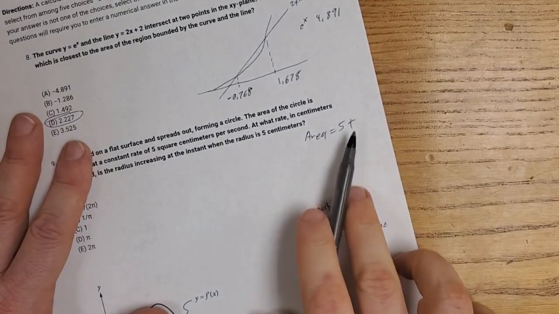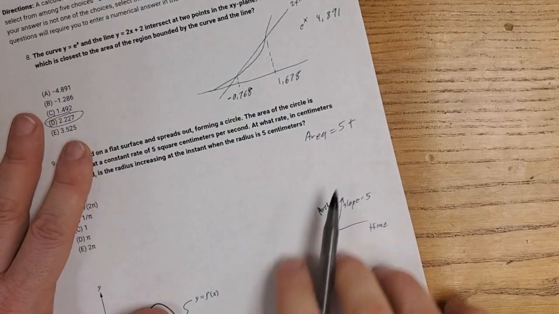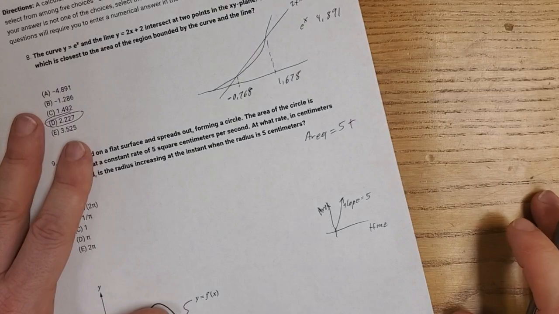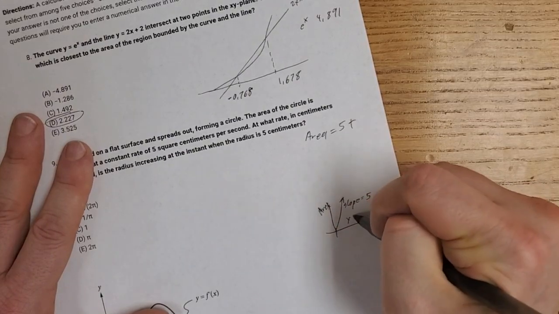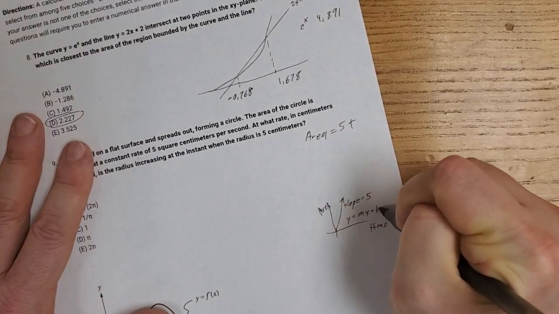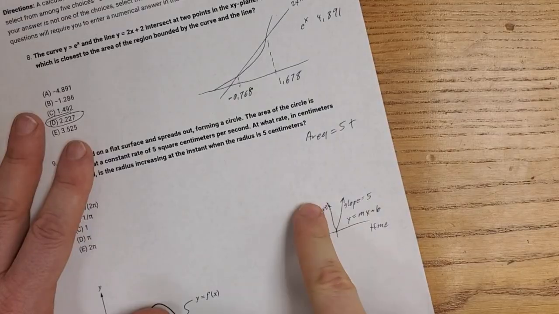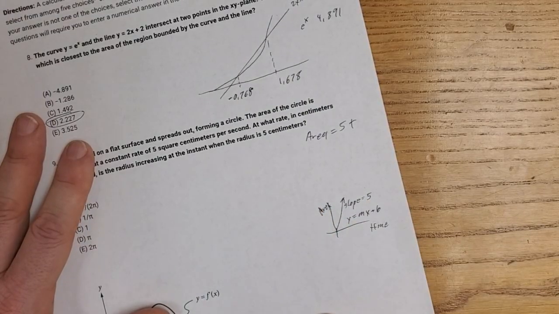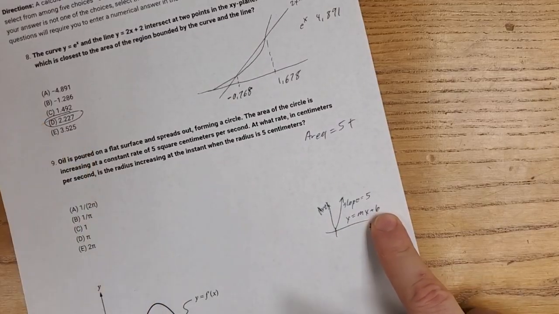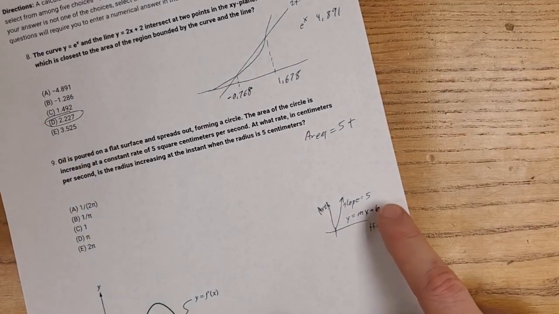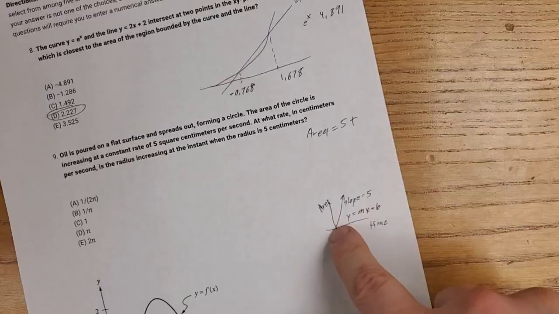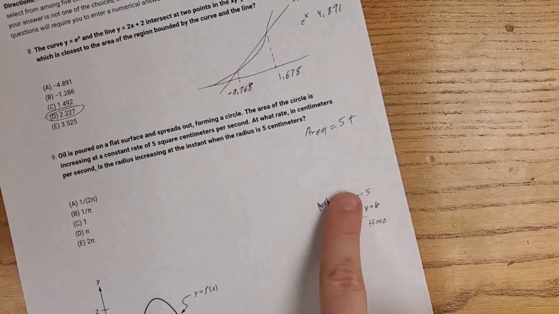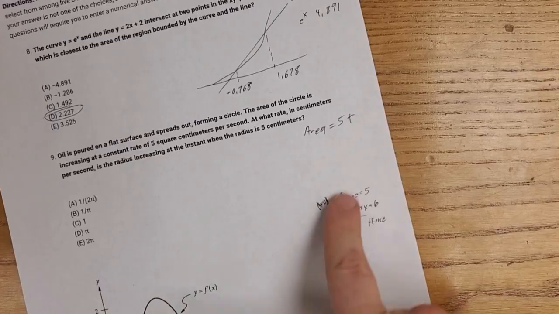It's increasing at 5 square centimeters per second. And this is just pretty much a straightforward y equals mx plus b thing, where y is your area, x is your time, m is your slope, which is 5, and b is that intercept. And yeah, I think it's pretty safe to assume that that's a 0, that you're at 0 time, you're starting at 0 area, and then it grows from there at that 5 square centimeters per second.